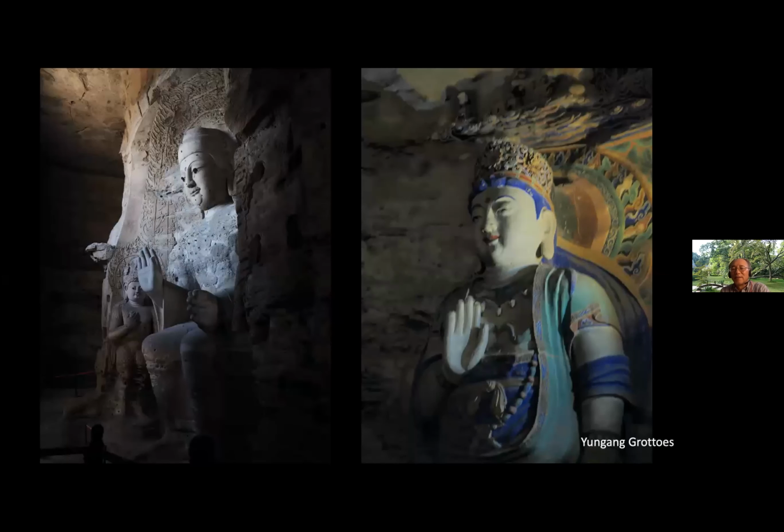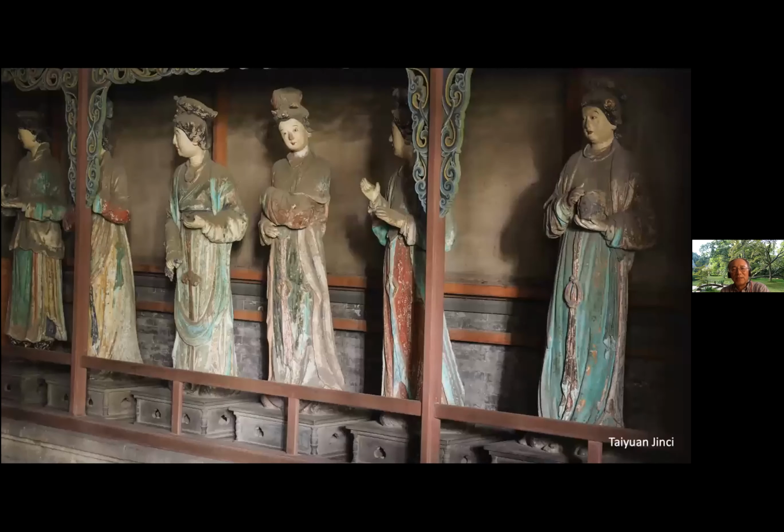And this Wingang grottos in northern China has this huge statue of Buddha. It's very interesting to visit. In most of the temples in China, they were either remodeled, but with a terrible restoration, or destroyed during the Cultural Revolution and rebuilt as something completely different from the ancient. And this one is unusual.